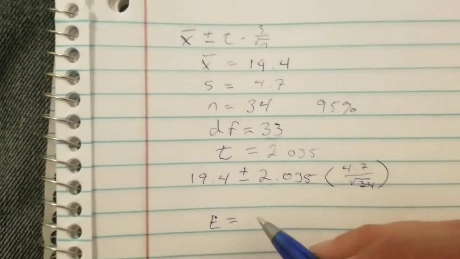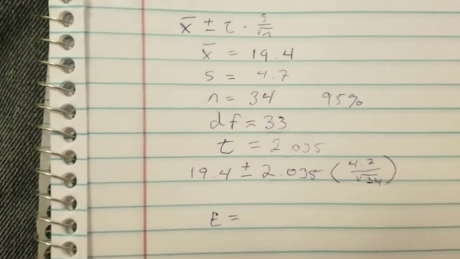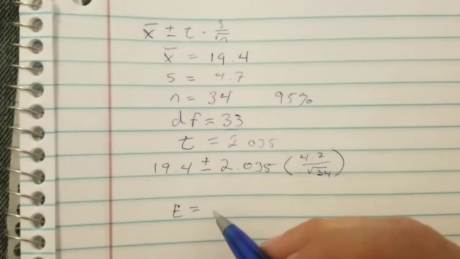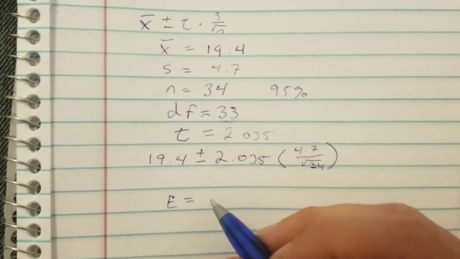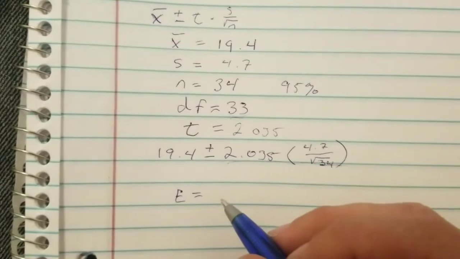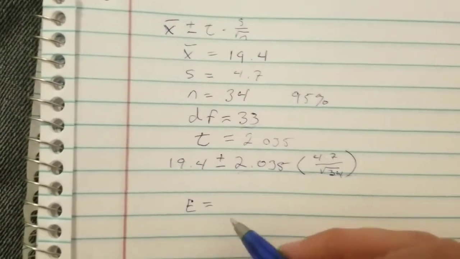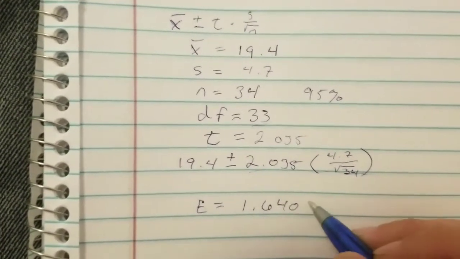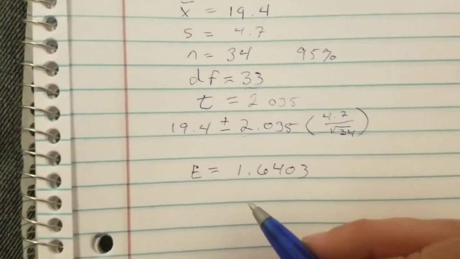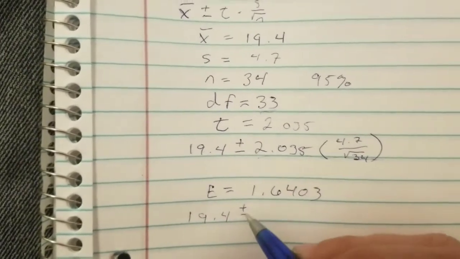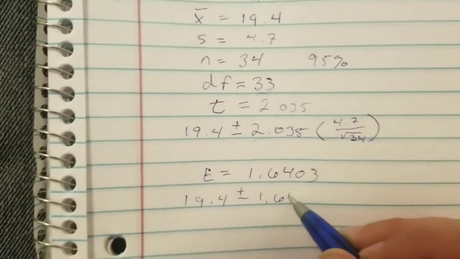margin of error, which in this case, I calculated beforehand using wolframalpha.com. It's a really nice tool to use for especially more complicated calculations. I would definitely suggest checking that out if you haven't already. But our margin of error in this part is 1.6403 approximately. So plugging that in, gives us this.